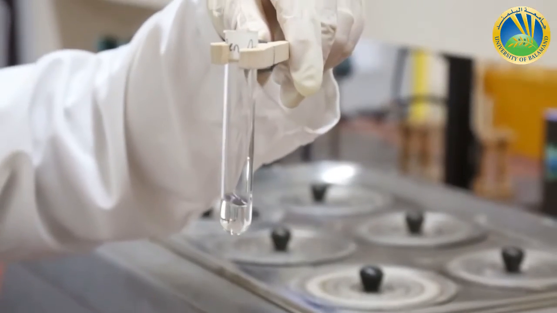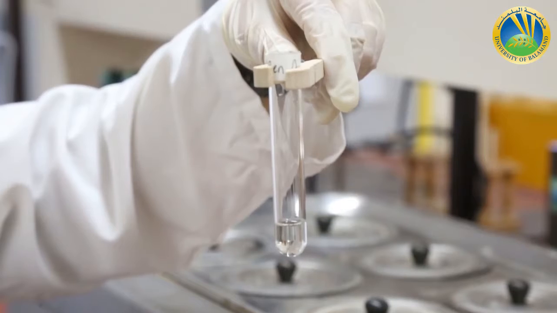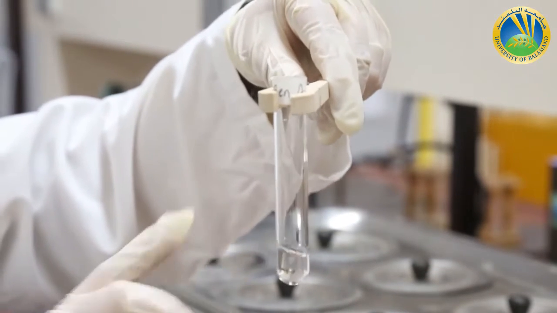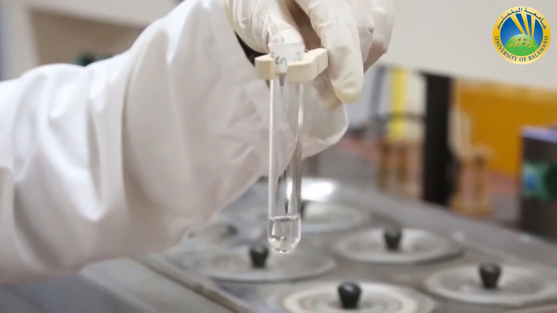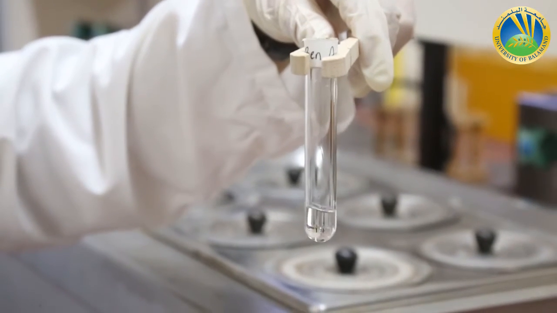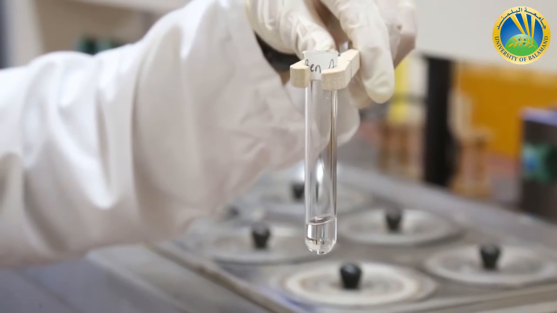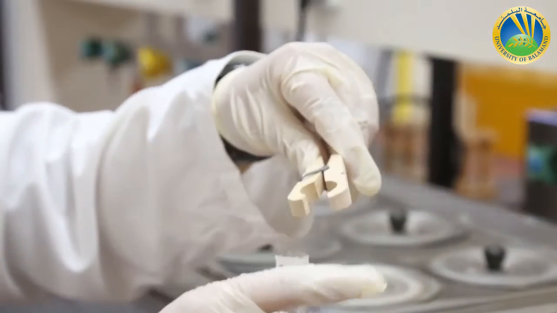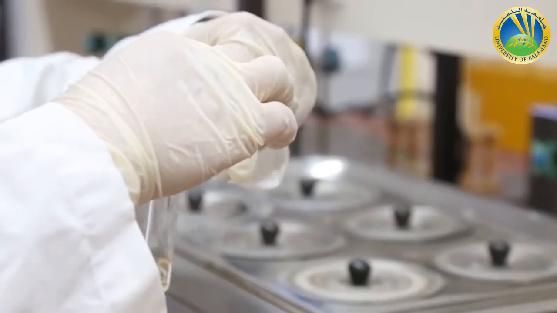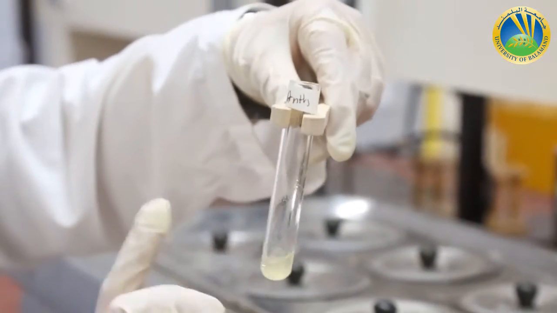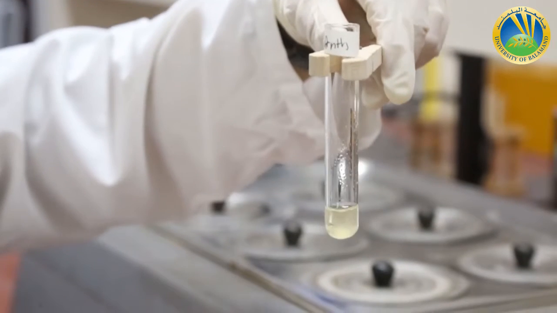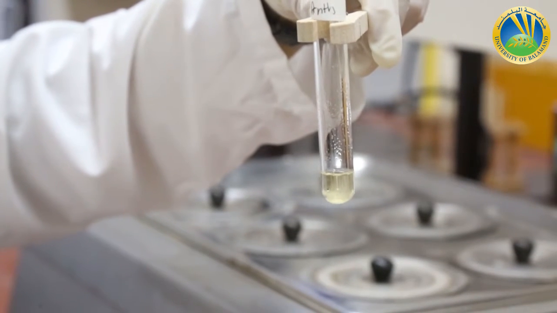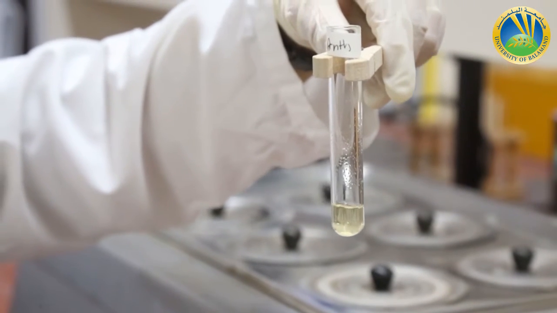This is benzoic acid inside acetone at cold. I see no more granules inside the tube, so I can say that benzoic acid is totally soluble inside acetone at cold. Now anthracene. If I shake well, I see no more anthracene inside acetone at cold.